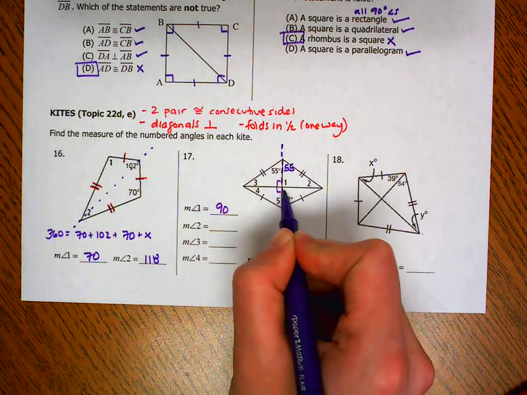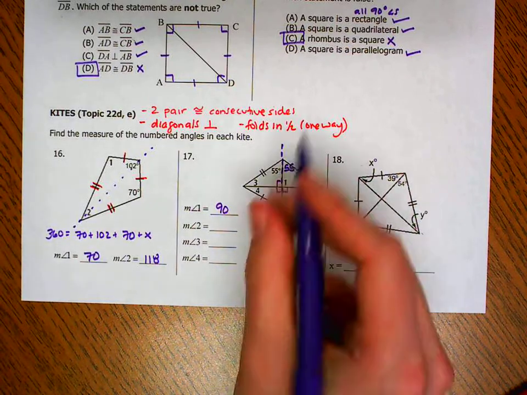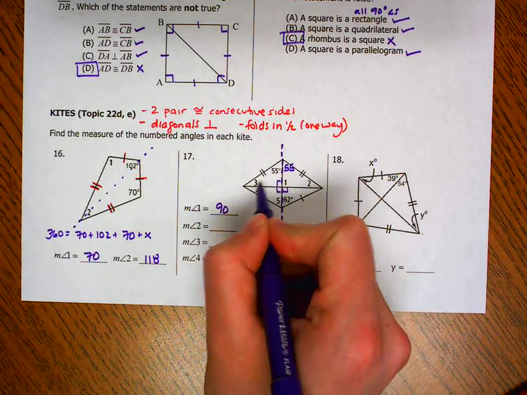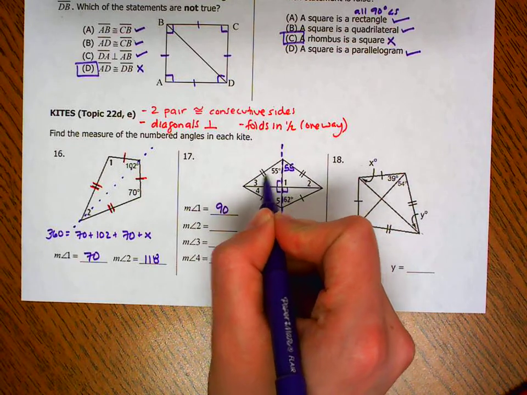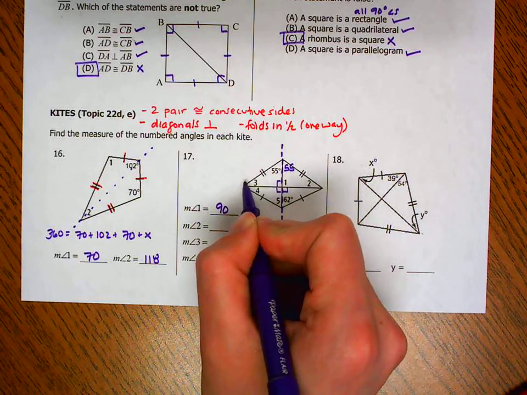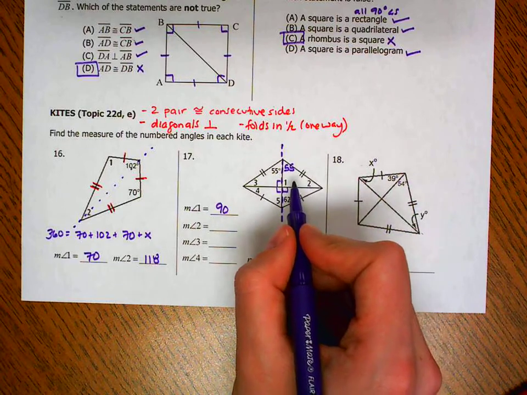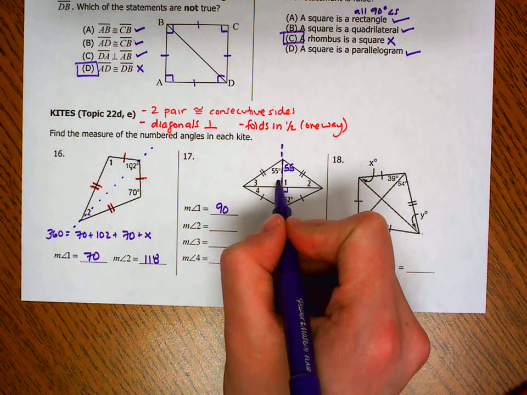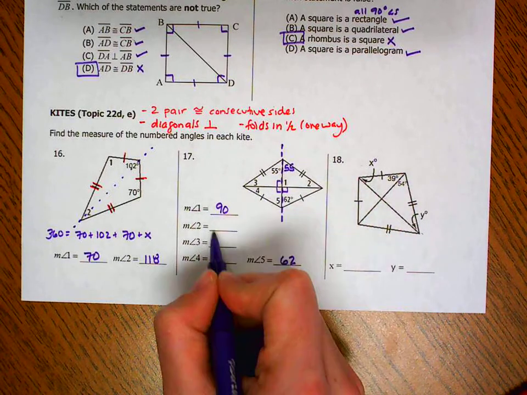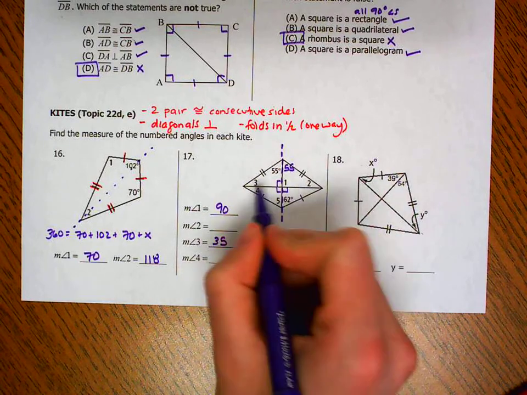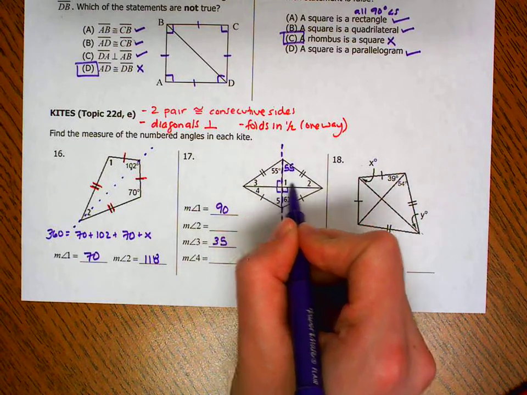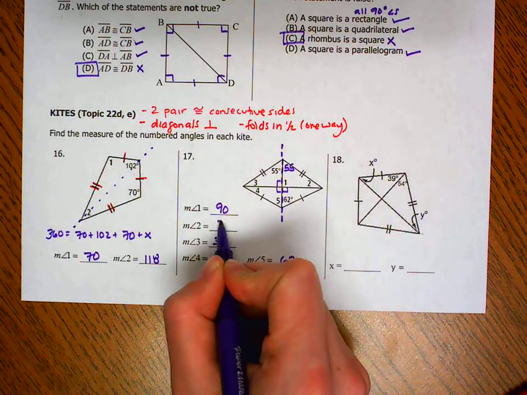Okay. Let's think about it. If this is 90, we know that this angle plus this angle plus this angle has to add up to 180 because it's a triangle. So if I do 180 minus 90 minus 55, I'm left with 35 degrees for this angle. And we know that this angle, when it folds in half, matches up with this angle, so this will also be 35 degrees.